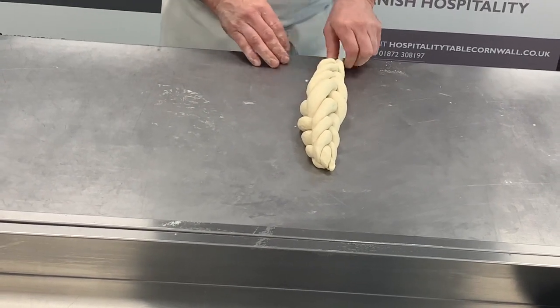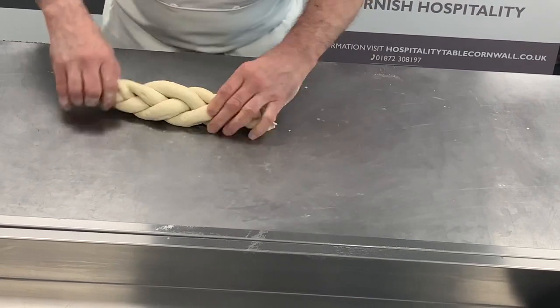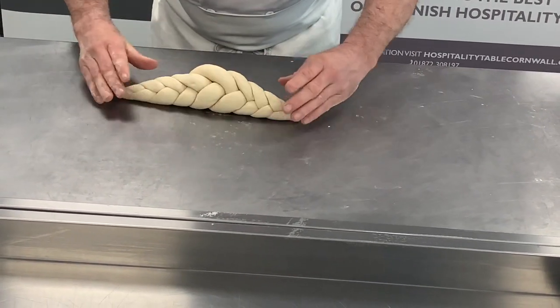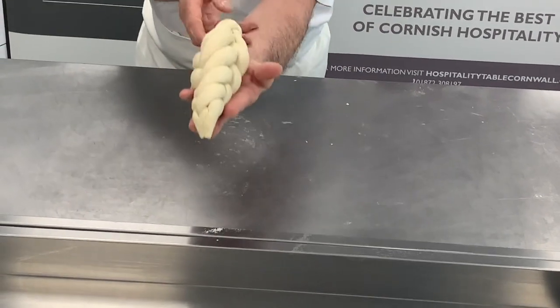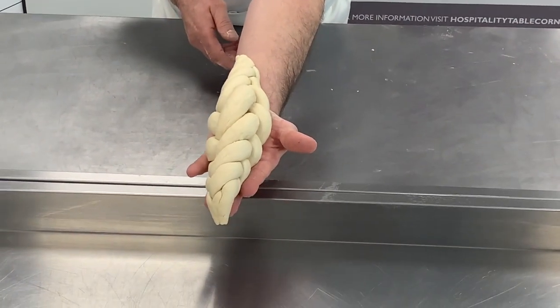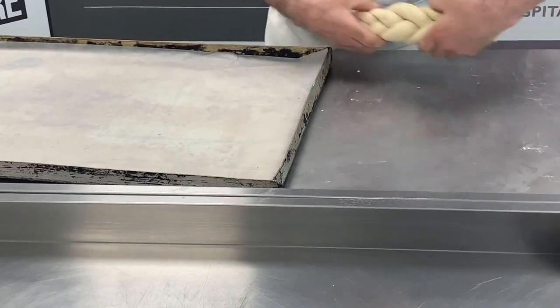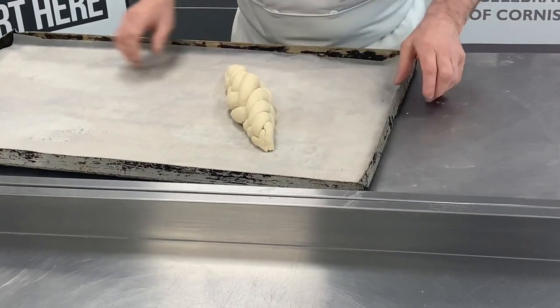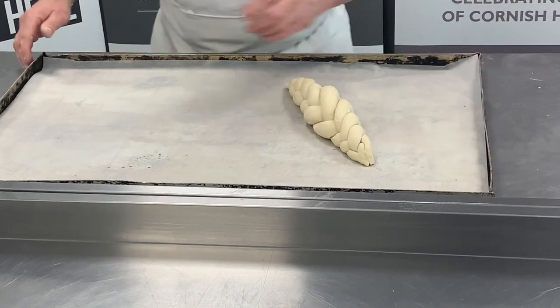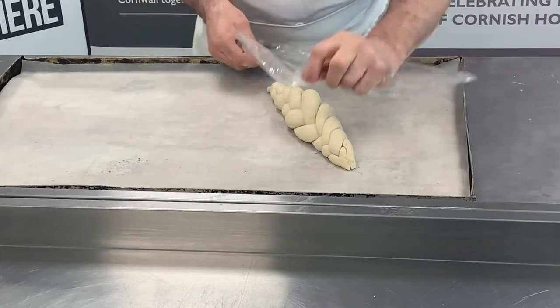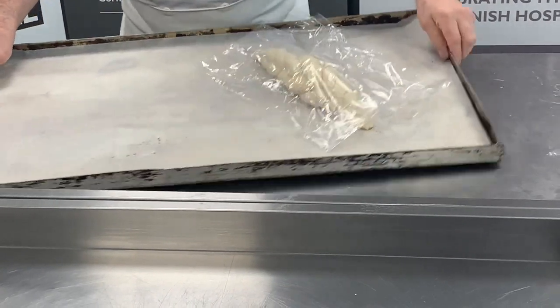Pinch the ends together when you've got there. Never really looks right until you give it a little roll and bunch it up in the middle. And that's our 5-strand plait. Hopefully that will double in size. For the time being, again, I'm going to cover it over so it doesn't skin.